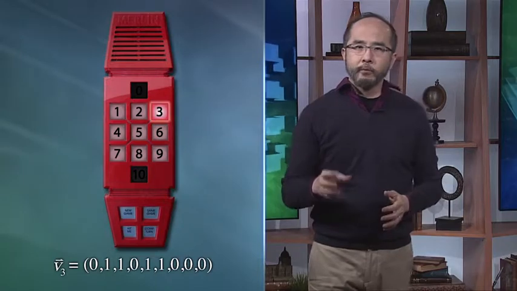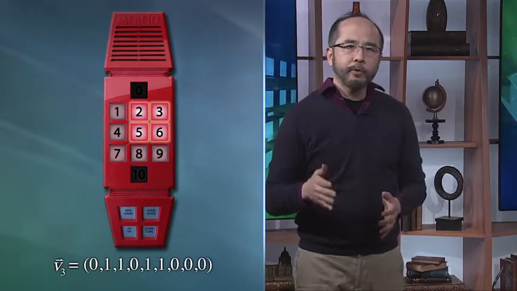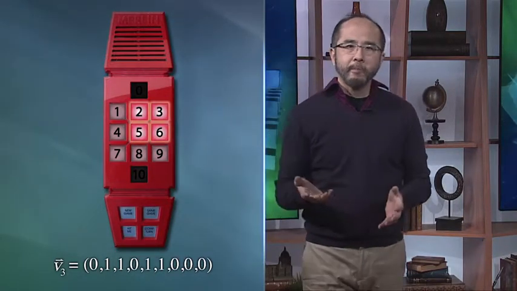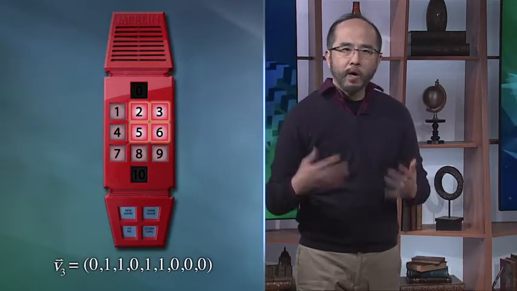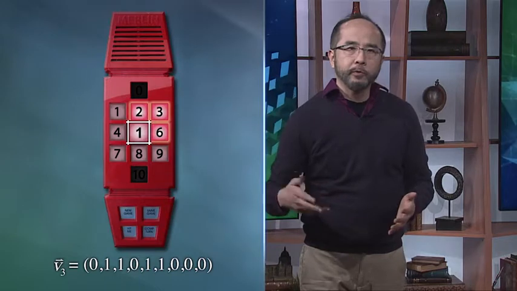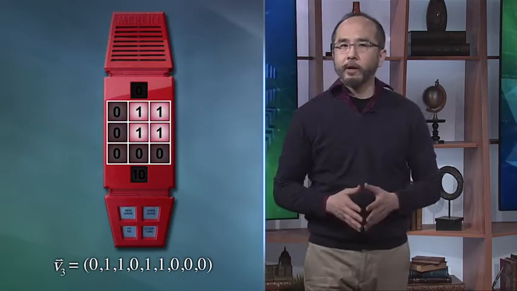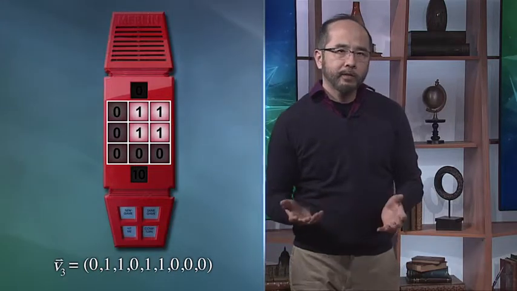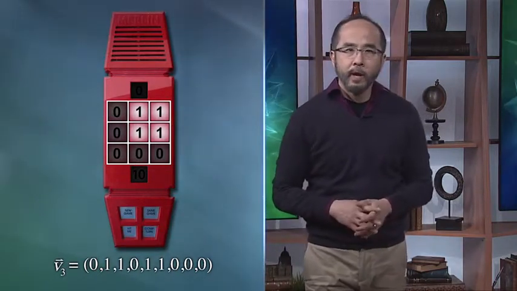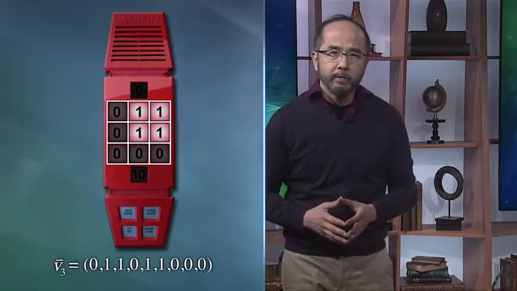If pressing button 3 toggles lights 2, 3, 5, and 6, that means we'll let v sub 3 be a vector with 1s in positions 2, 3, 5, and 6, and zeros everywhere else. So then v3 would be the vector with 9 entries: 0, 1, 1, 0, 1, 1, 0, 0, 0.